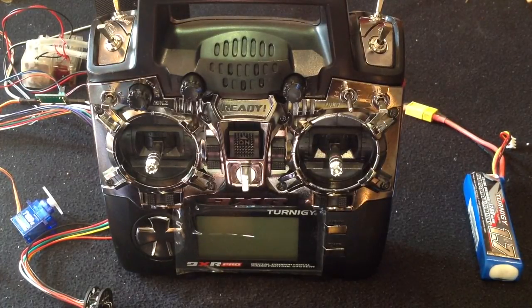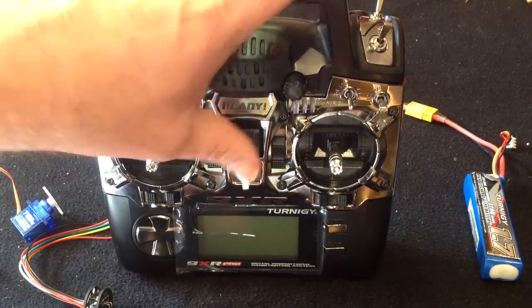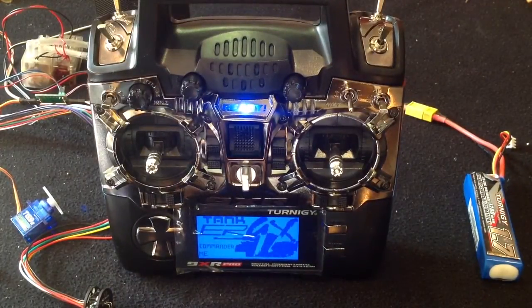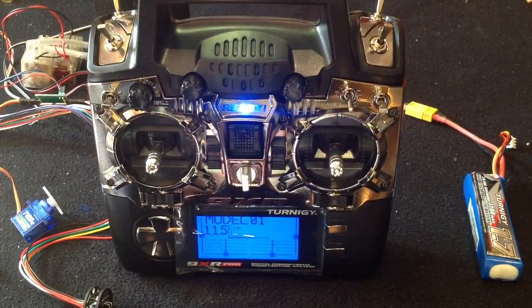First thing, whenever you've got these proper hobby systems, you must turn your radio on first, so we'll do that. Now, as you hear, the 9XR Pro has voice prompts. So again, you can change those. I have got tank voices, but they'll be available for download a little bit later.